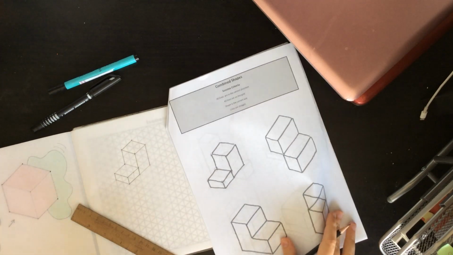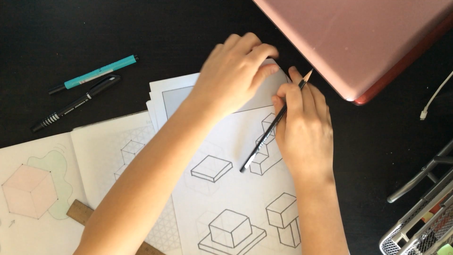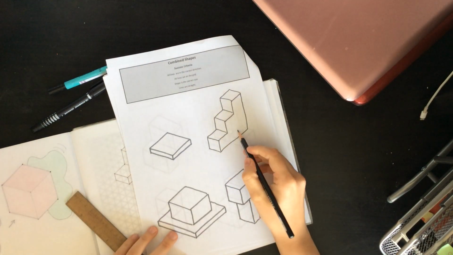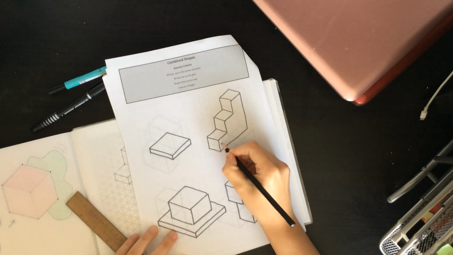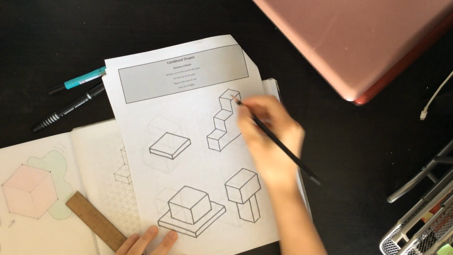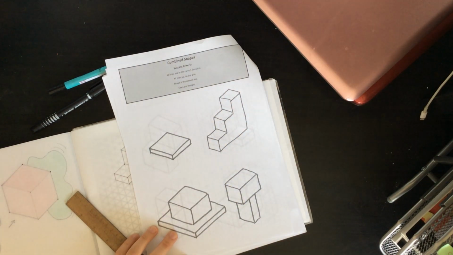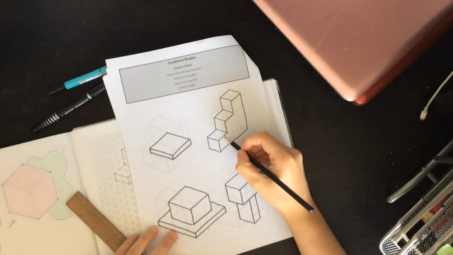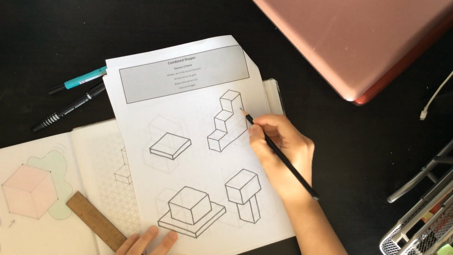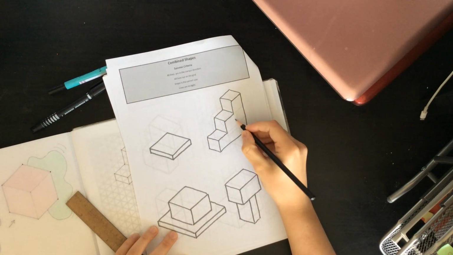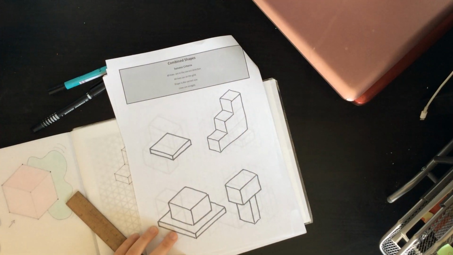Okay, so if we maybe try something like this, so like stairs. Okay, so this has a numerous amount of Y's in it because I've got a Y there, I've got a Y there, and I've got a Y there. Okay, so if I was to break that up, it's effectively like having two cuboids and a cube on top of each other.